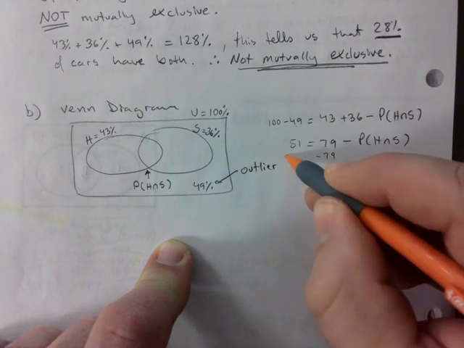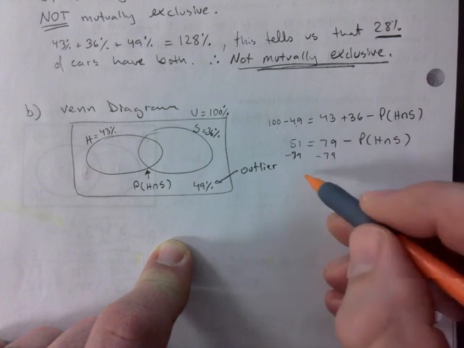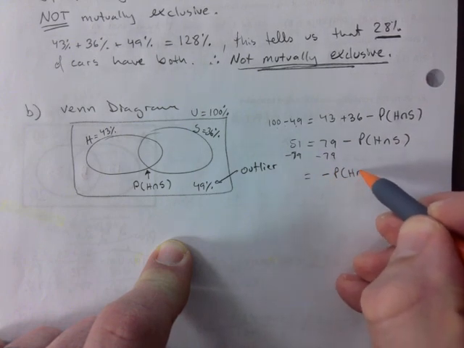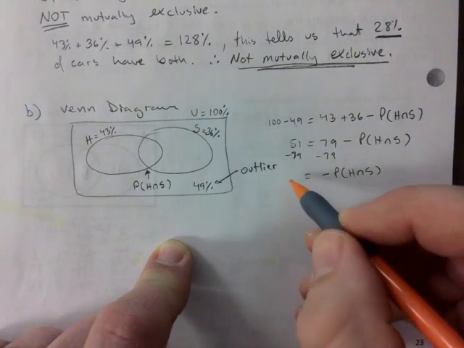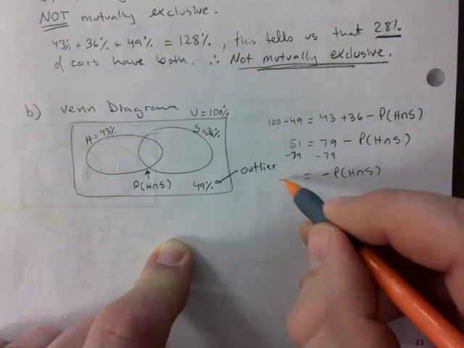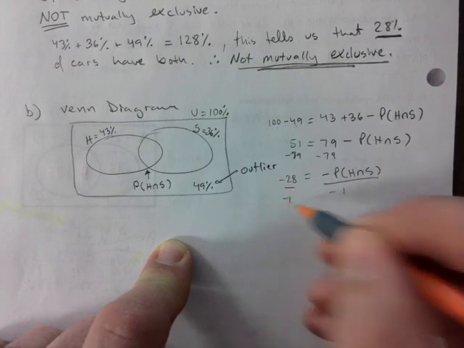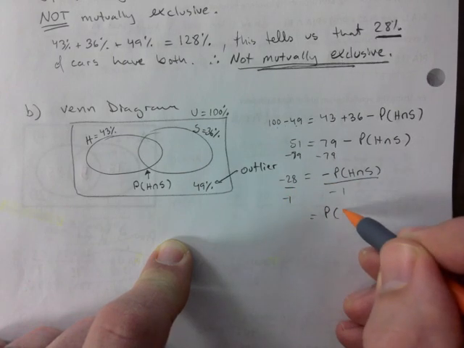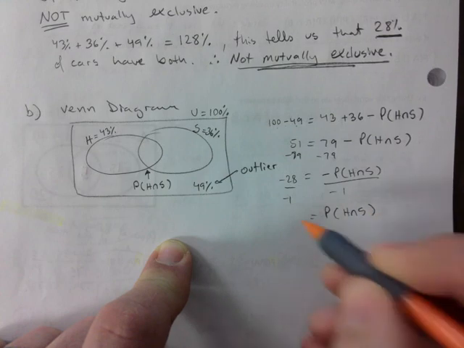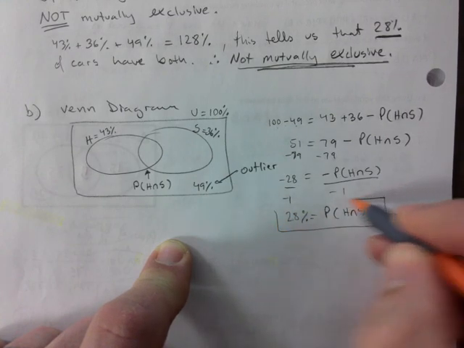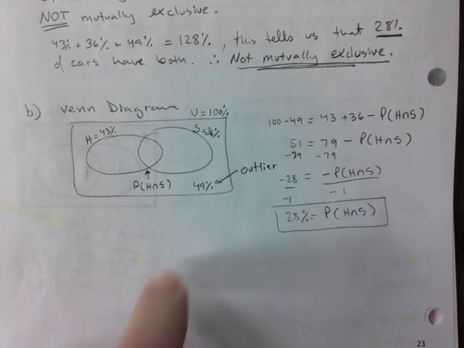Let's take away 79 both sides. Just remember, these questions aren't always the same, okay? They're not always the same. So P of H and S is, now you slap on the units, okay? You've got to have it towards the end. So it's 28%.